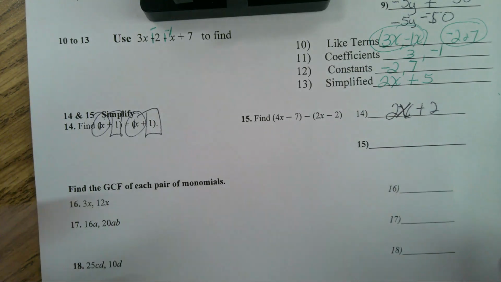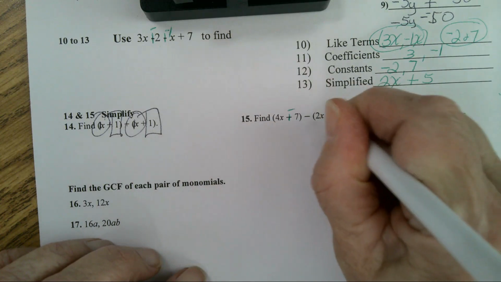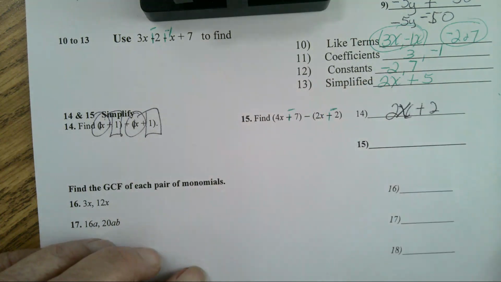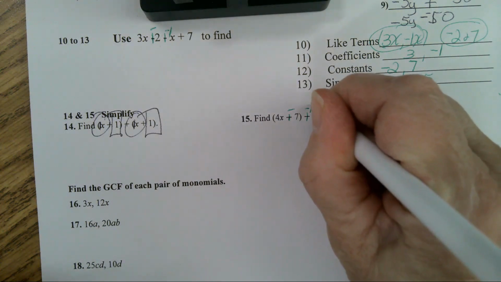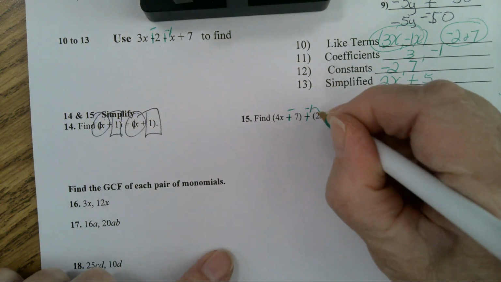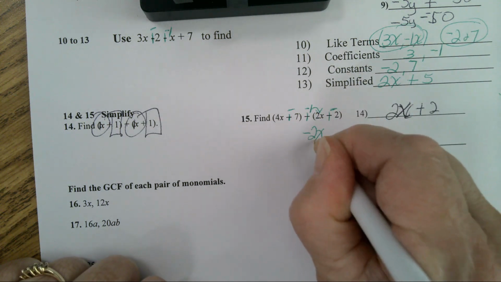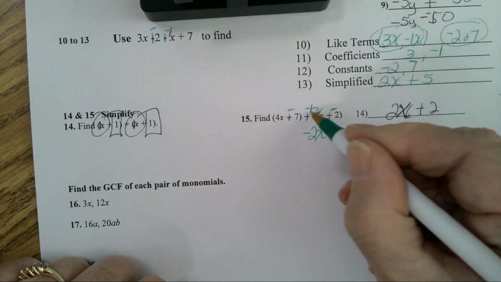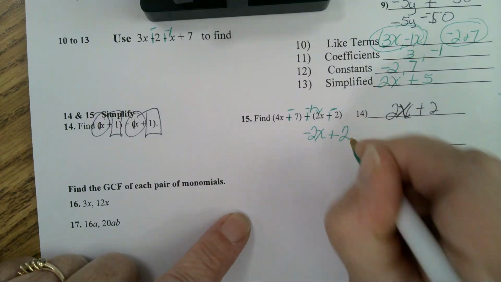This one's a little more complicated. Add the opposite, add the opposite. Then add the opposite. You have to take a -1 times 2x, -2x, plus -1 times -2 is +2.